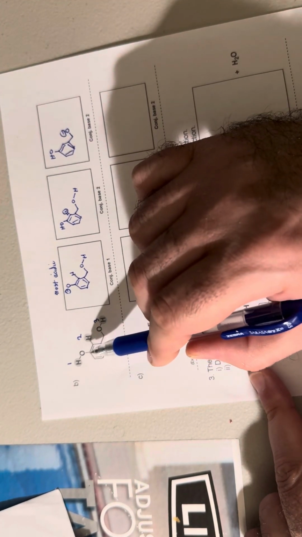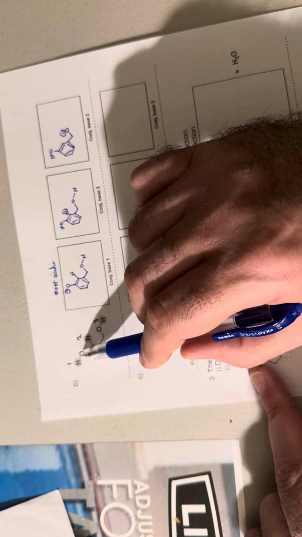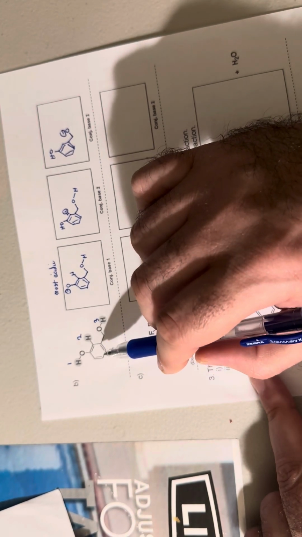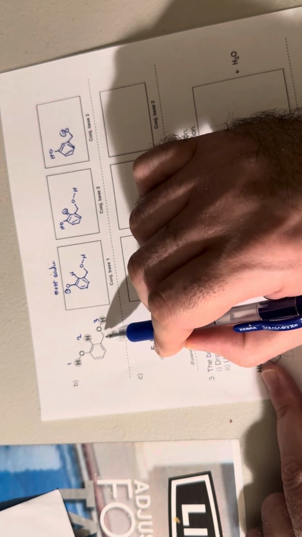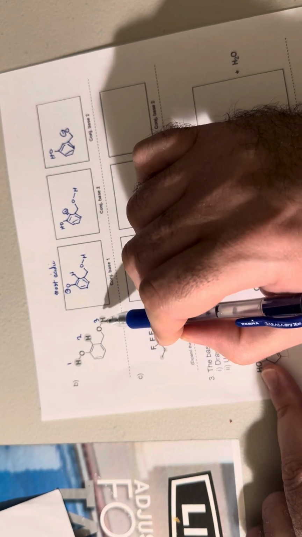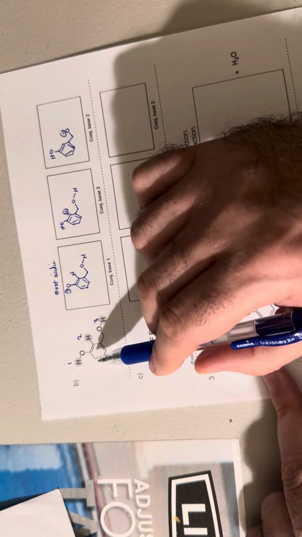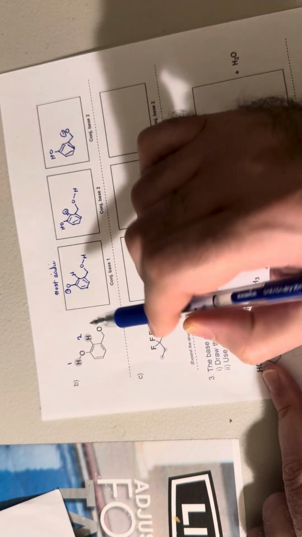So this carbon that is the neighbor of oxygen here, the neighbor of the oxygen for proton number one, has more electronegativity than this carbon that is the neighbor of the oxygen connected to proton number three. So that's going to be a good reason to say this proton is more acidic than the third proton.